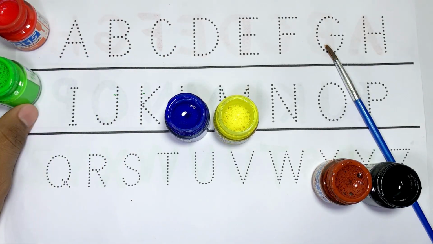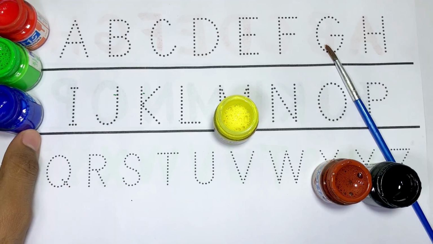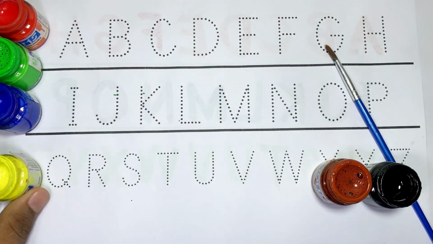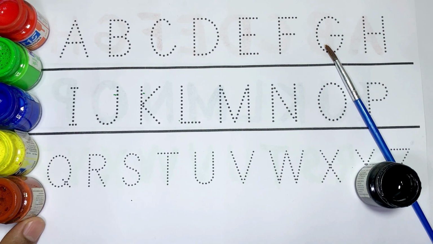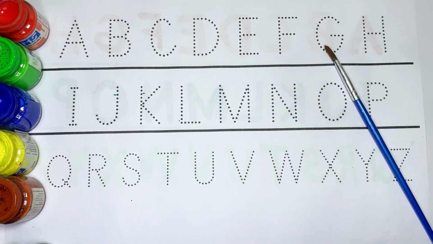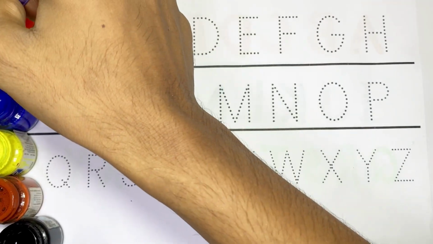green color, blue color, yellow color, brown color, and black color. It's now you draw A and use red color.